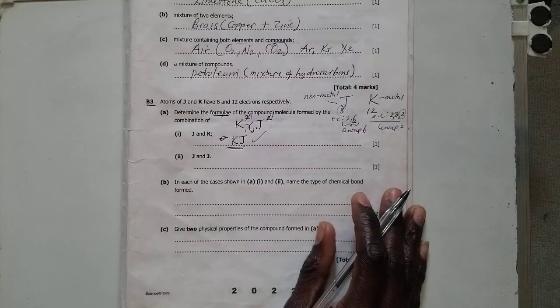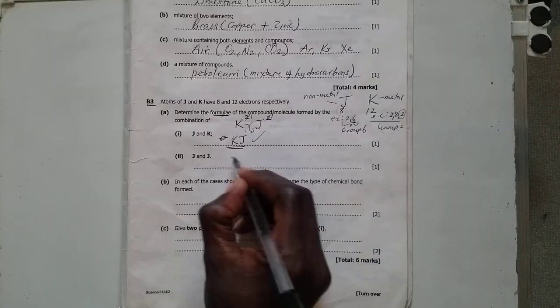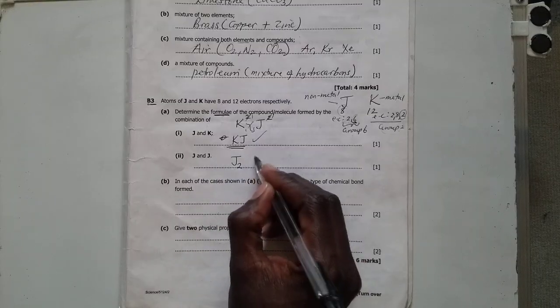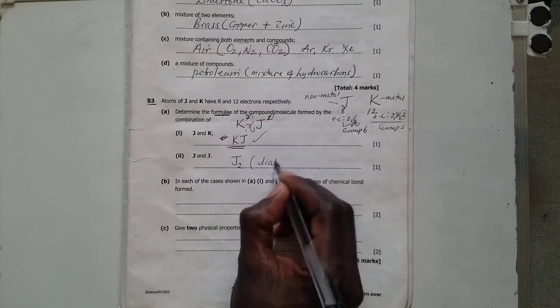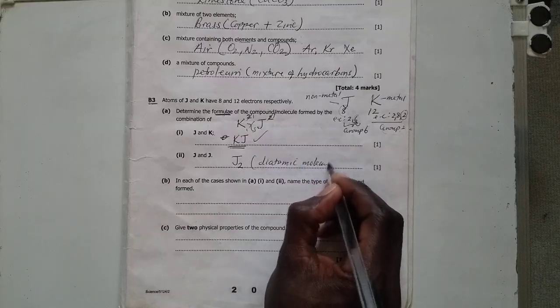So it was not just a matter of writing them anyhow, no. So that was actually going to be KJ there. All right. Then J and J, this is a non-metal. So J and J will actually form J2, because when a non-metal combines, that forms what we call a diatomic molecule, 2 atoms combined. So that's going to be the formula.